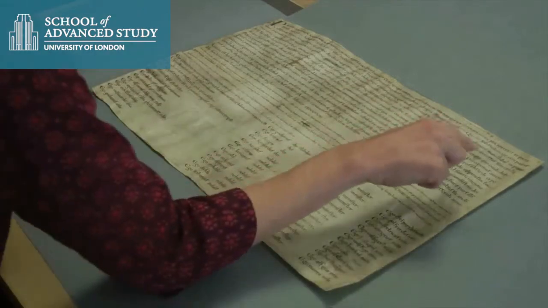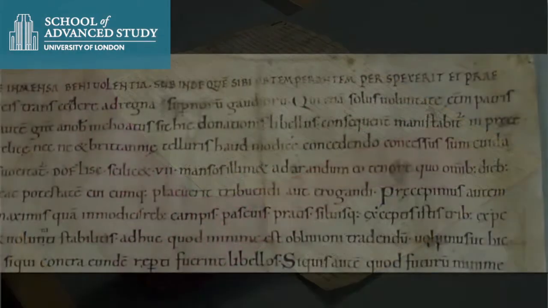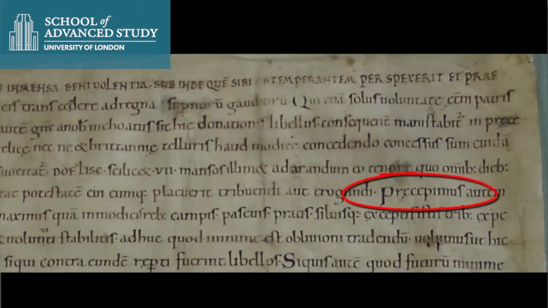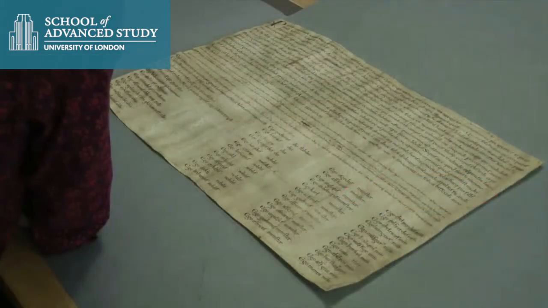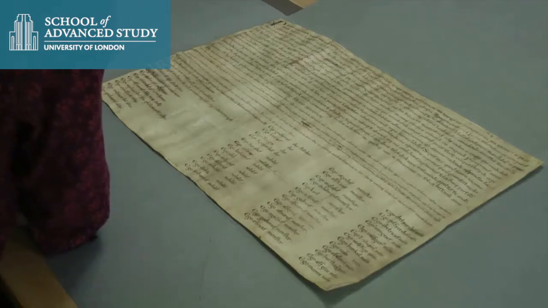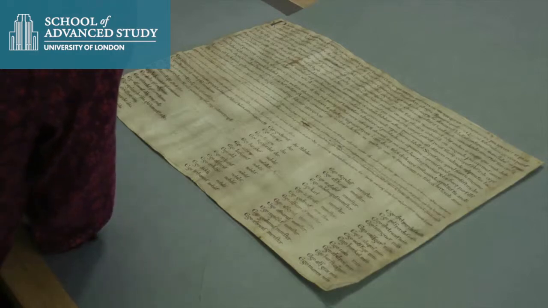We see the use of the e cauda for AE, so praecepimus is spelled with this little hook underneath, which represents the A. As we move towards the middle of the 12th century, we will see that hook disappearing and the spelling changing from PRAE to PRE, so praecepimus will be the later 12th century spelling, and we see that that's starting to happen here.